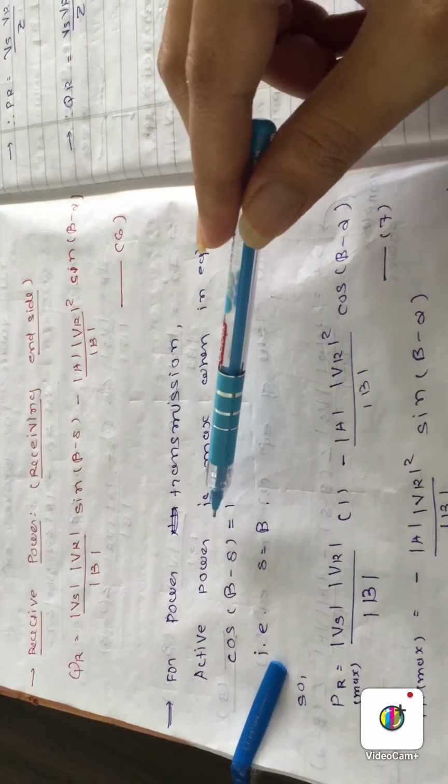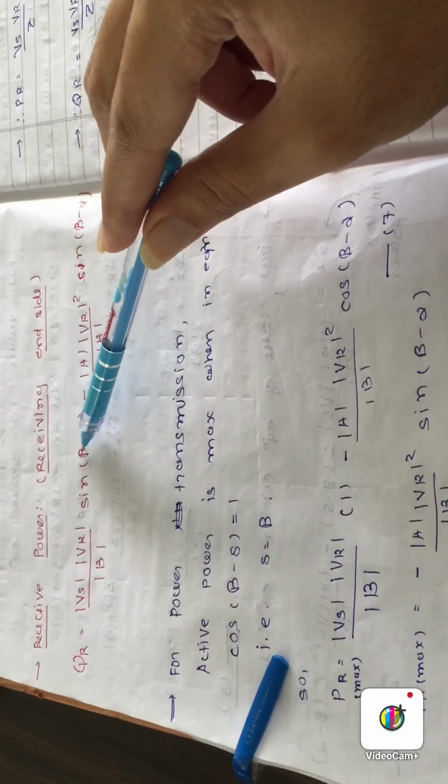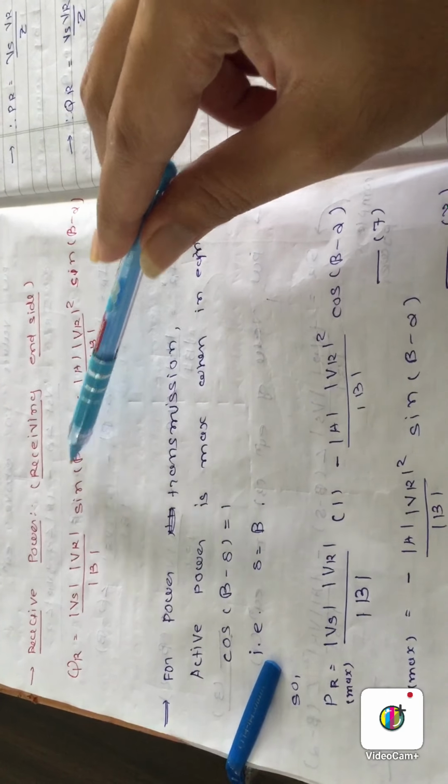In equation number 6 you also have to put beta equal to del. Put here beta equal to del, then it will become 0. Sin 0 will become 0.